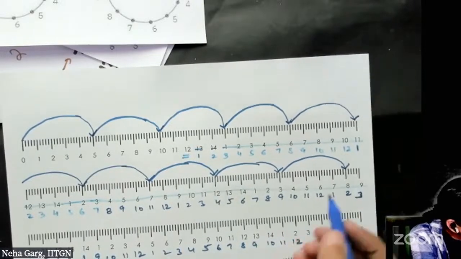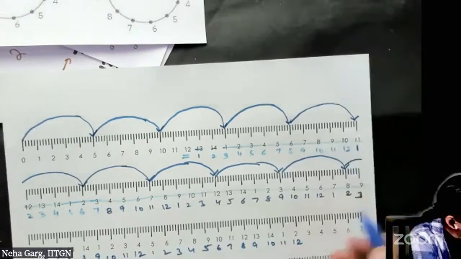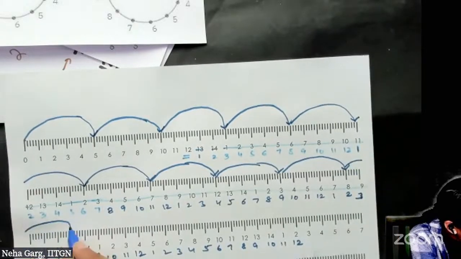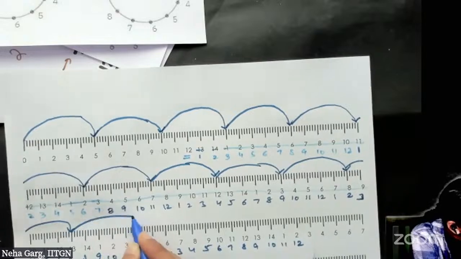Then 2 plus 5 will be 7. And 7 plus 5 will be 12.